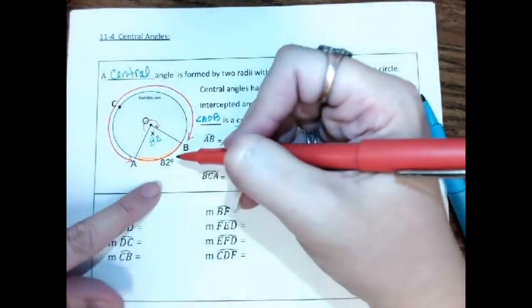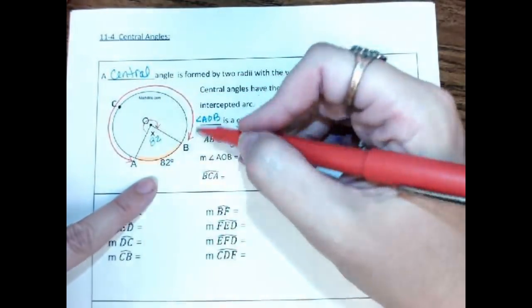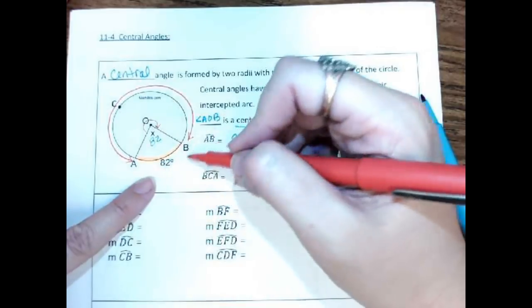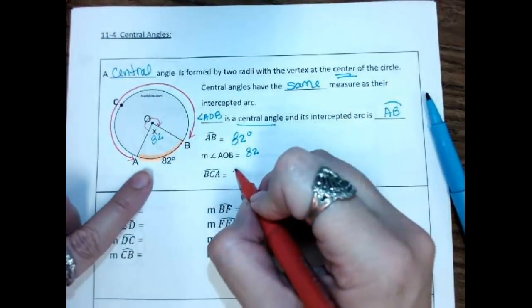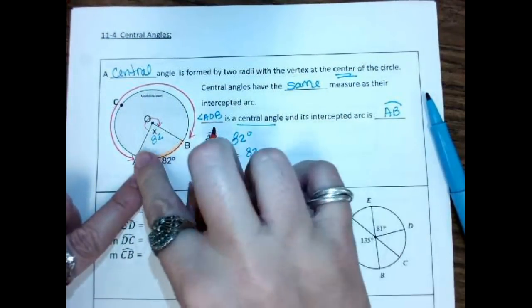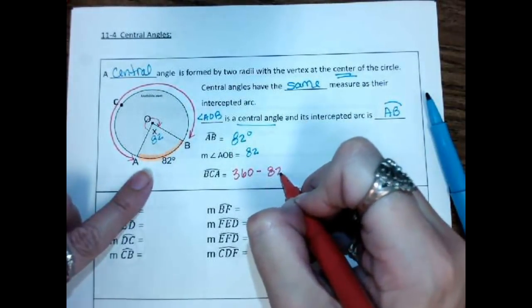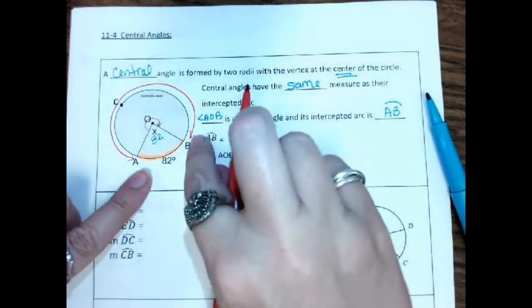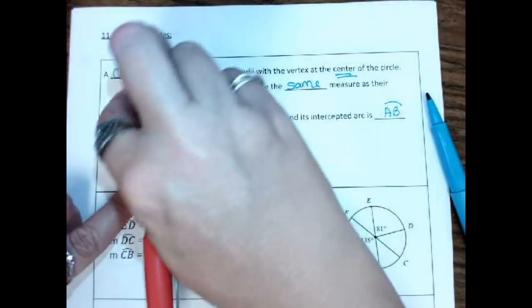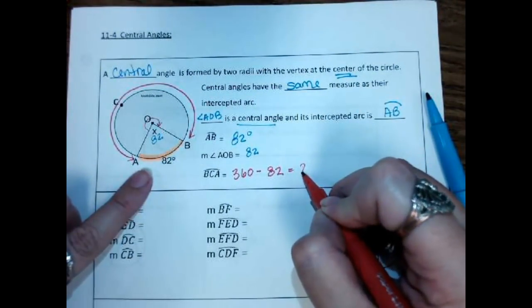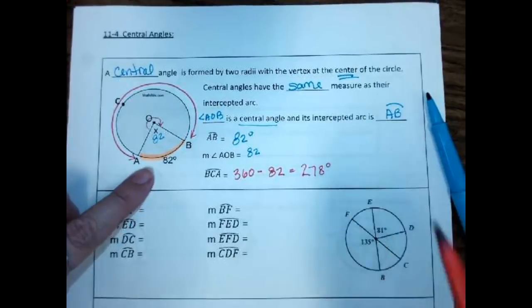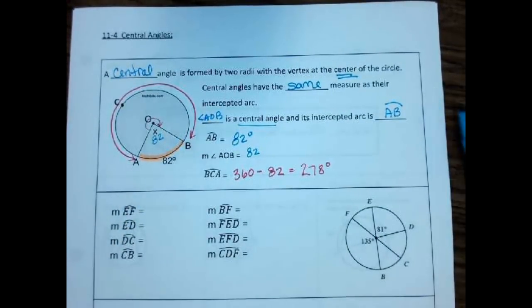The same thing's true on the outside. If I go all the way around, the outside is 360. So to find this part, I just take 360 minus the 82, and I find that the major arc BCA is 278 degrees.